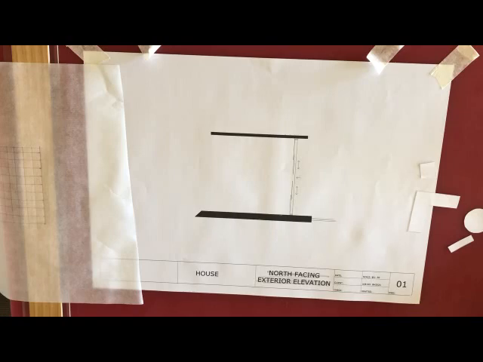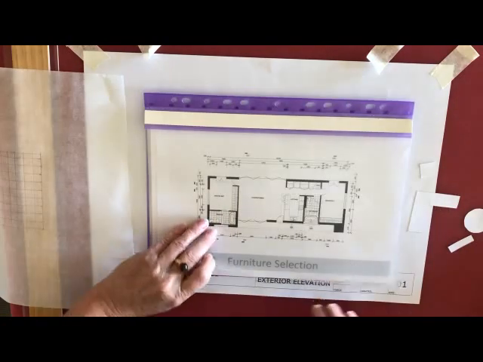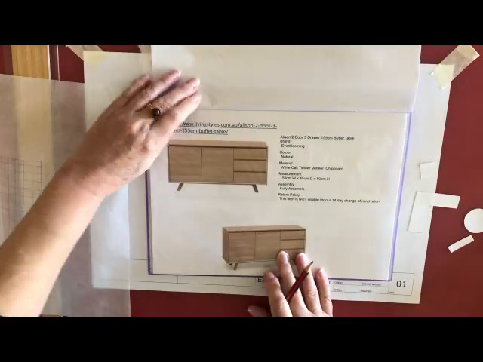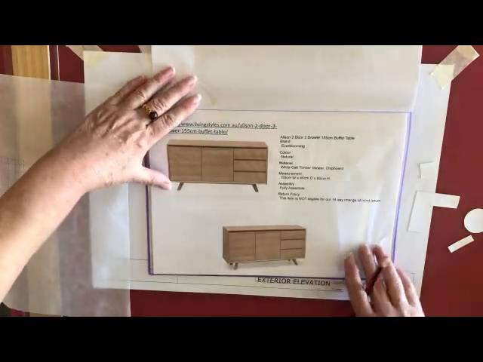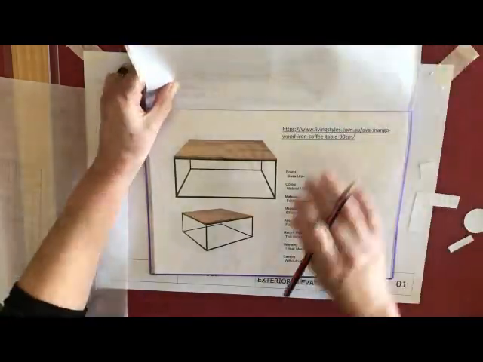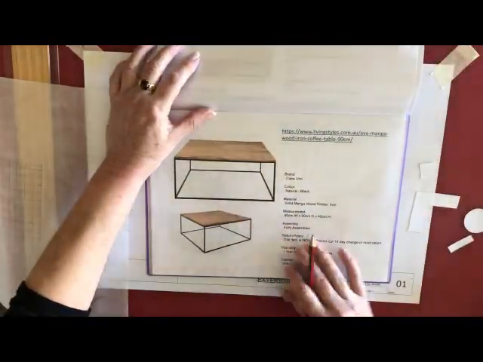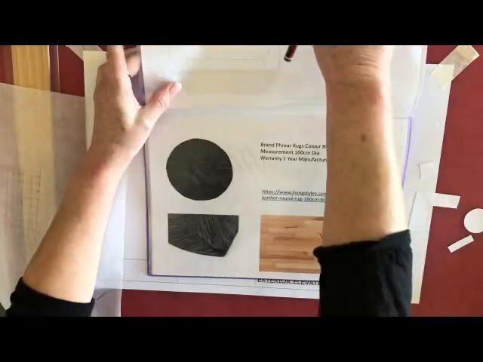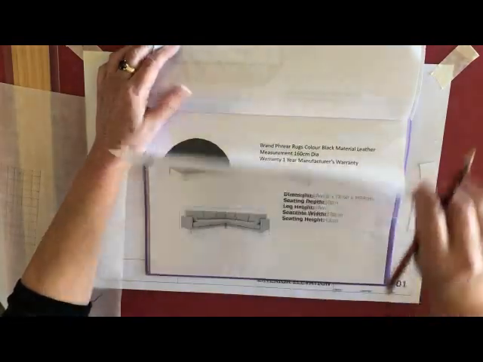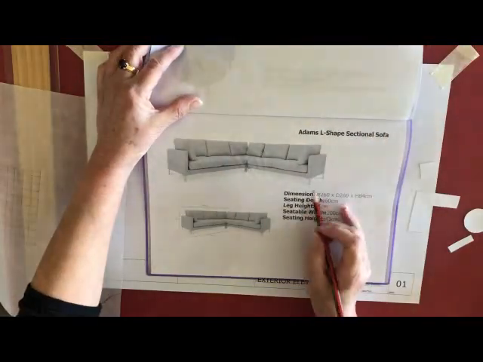I've got my book here that's got my pieces of furniture. So I've got a side cabinet that I'm going to be putting the TV on top of because I want it up that high. I've got a lovely coffee table, a lovely rug. This is my flooring. And then on here I've got my lounge.